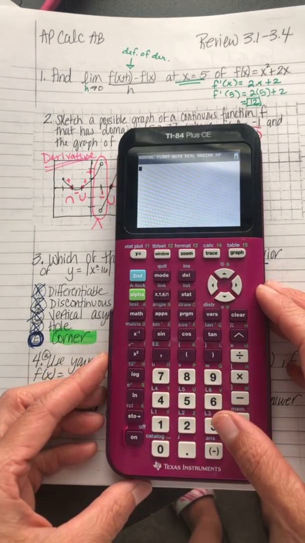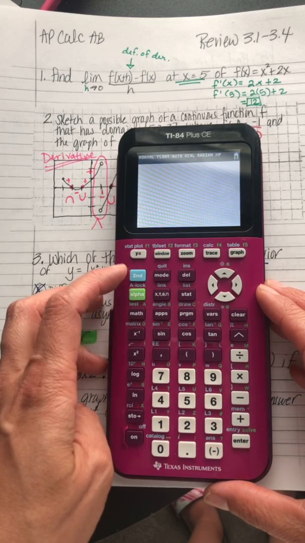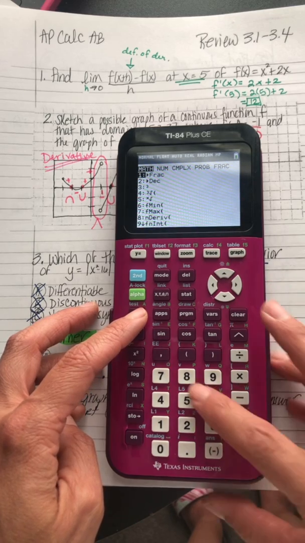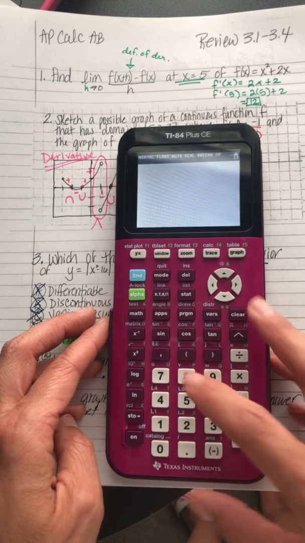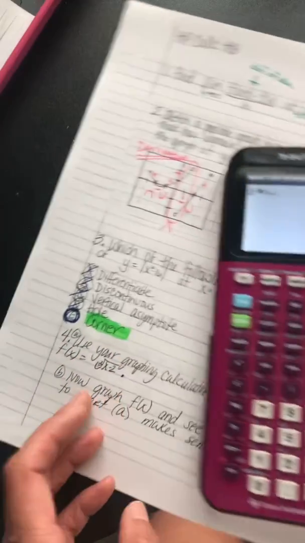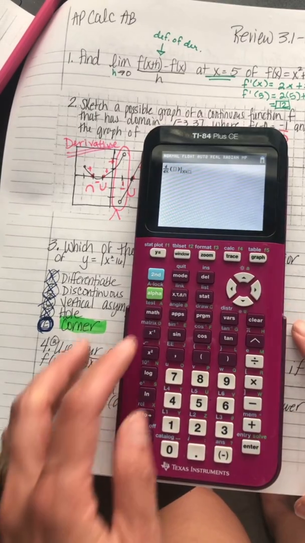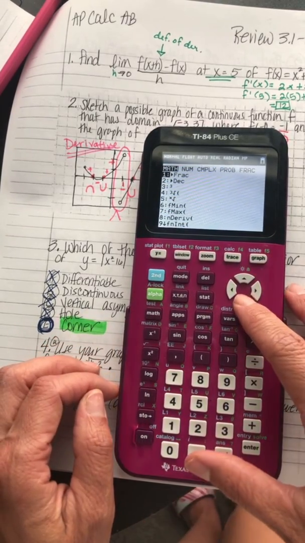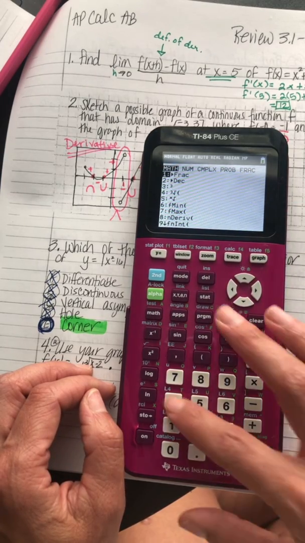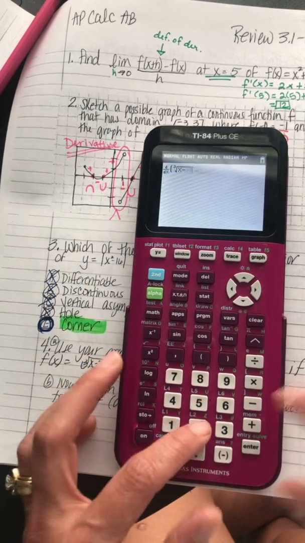So to find the derivative, we hit, what was it? Is it math? 8 for nDeriv. So d dx of the cubed root of x minus 2. So I need a cubed root, so I think I need to hit math. And if I look down at 4, there's the cubed root, so I'm going to hit 4. So cubed root of x minus 2.